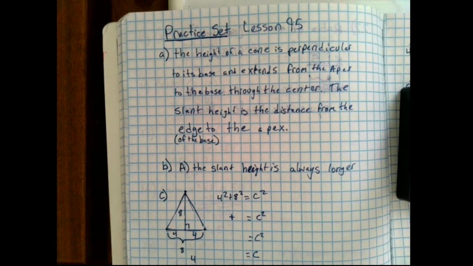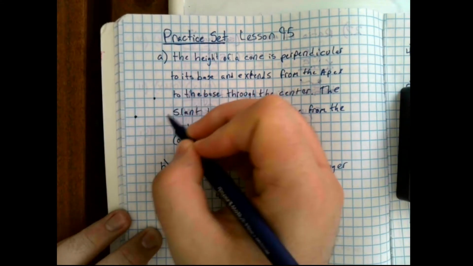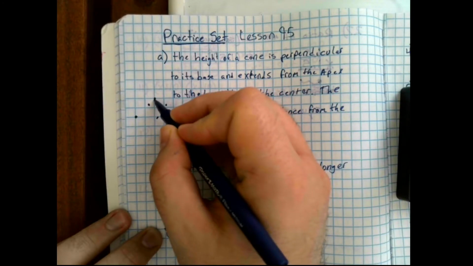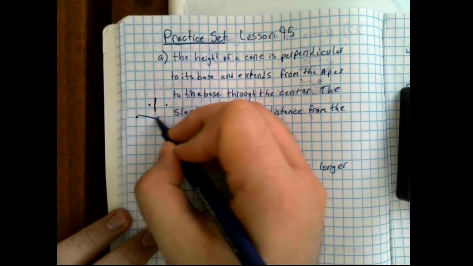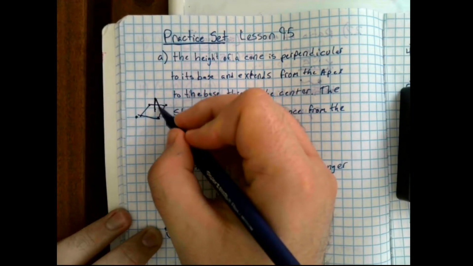Now A asked, what is the difference between the height of a cone and its slant height? Well, as I've written out here, the height of a cone is perpendicular to its base and extends from the apex to the base through the center of the shape. That means that if we're drawing out a pyramid here, the height would go straight down to the bottom. The slant height would go along the edge.